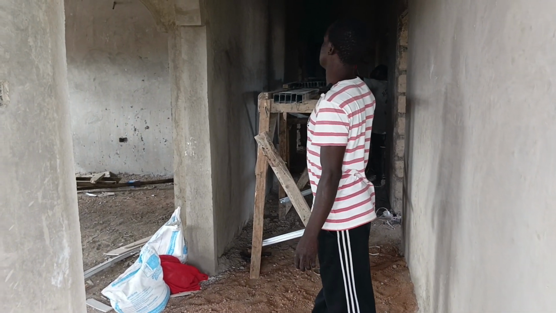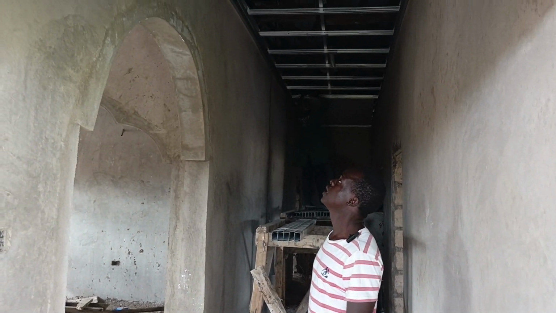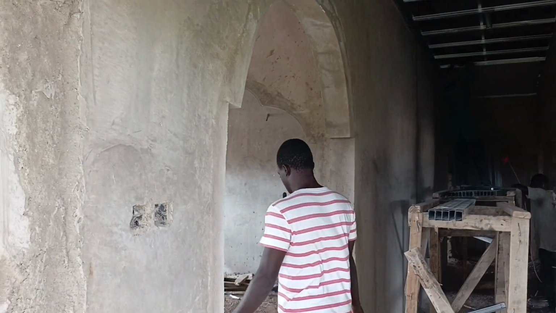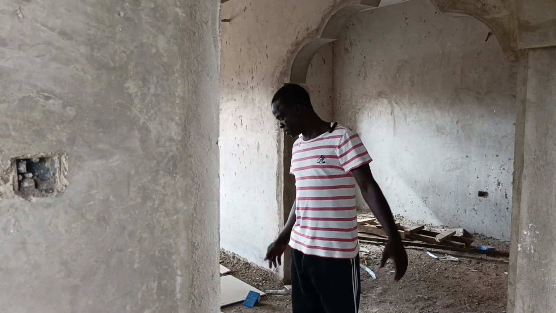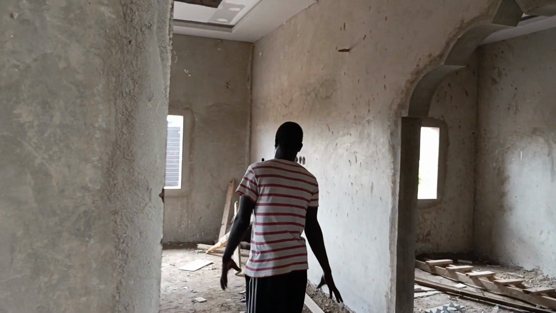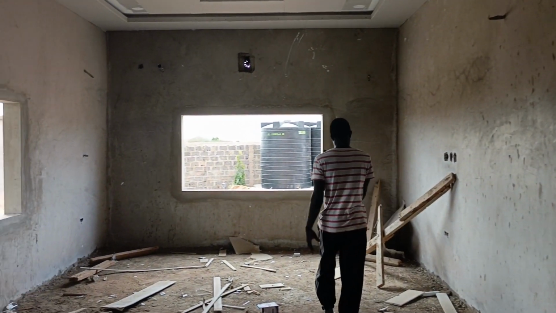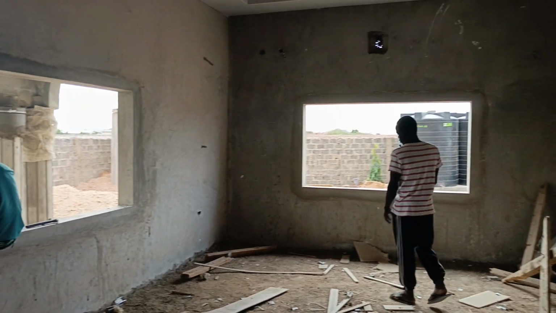As you can see, the fundis are still installing gypsum. They are still doing interior designing for this corridor. And then this is our sitting room. As you can see, it's so big.